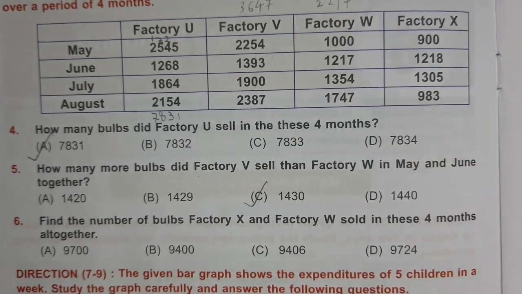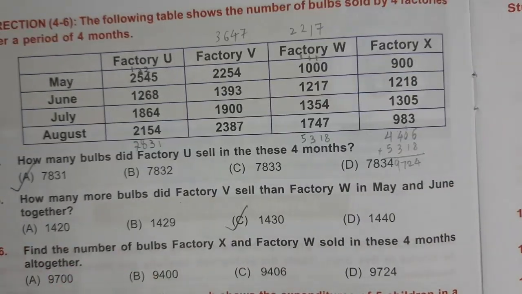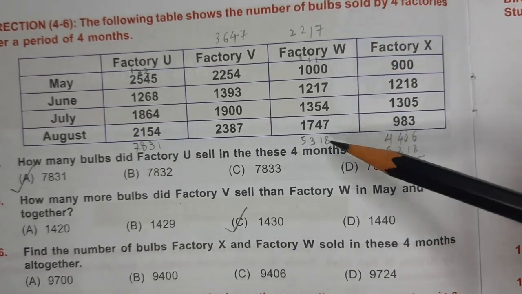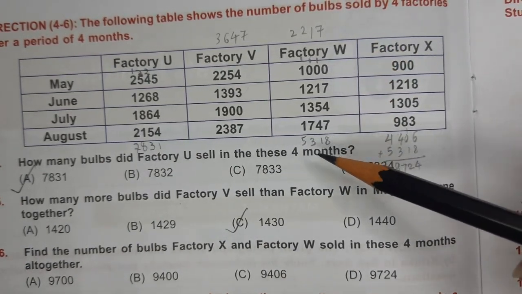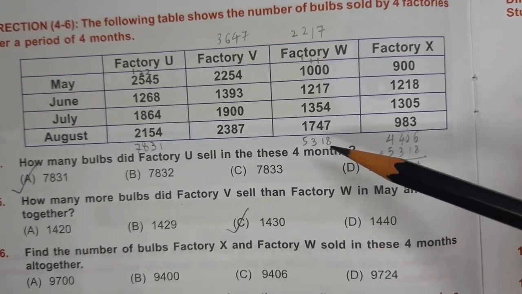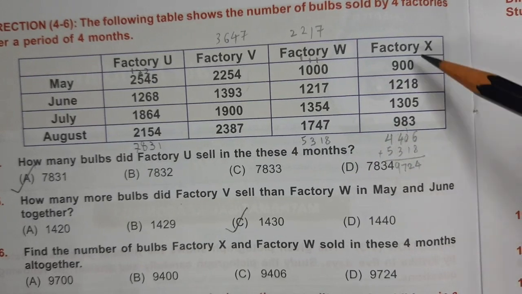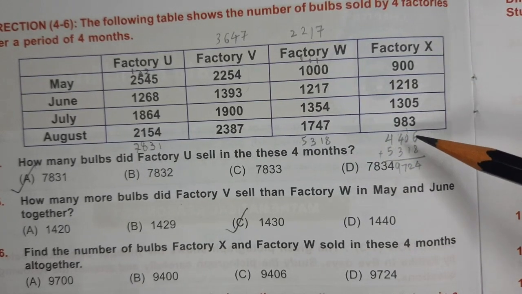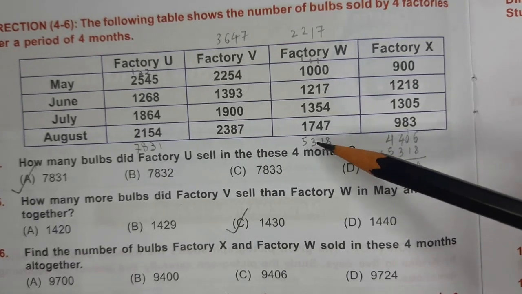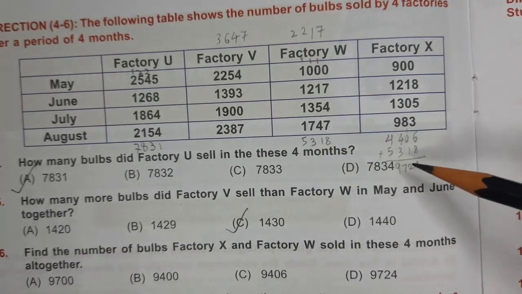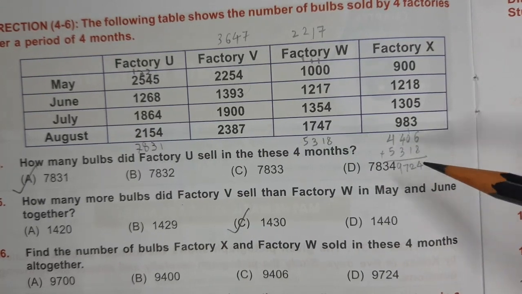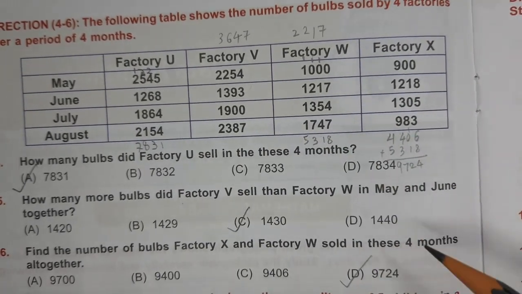So let me do that. Doing the necessary calculation, for factory W the total number of bulbs is coming to 5318, and for factory X the total number is coming to 4406, and added together, the final total I'm getting is 9724, which is option D.